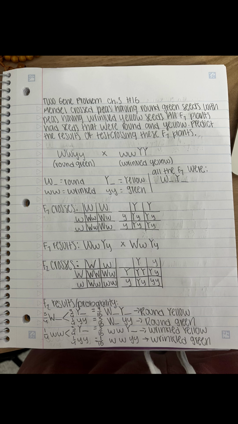Same thing down here with this 1/4. Only one out of the 4 is little w, which is going to show wrinkled. And then it's independently assorted from the green-yellow trait. So there's 3/4 of big Y something, and then 1/4 of little y, and you multiply them across because they're equally segregated.